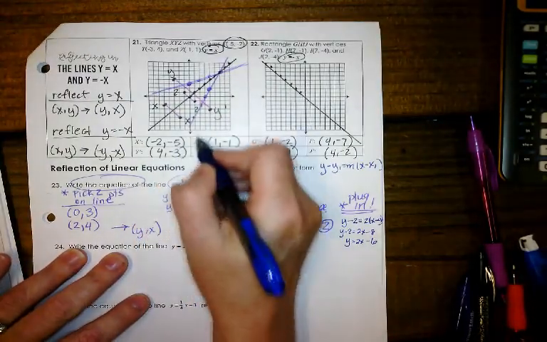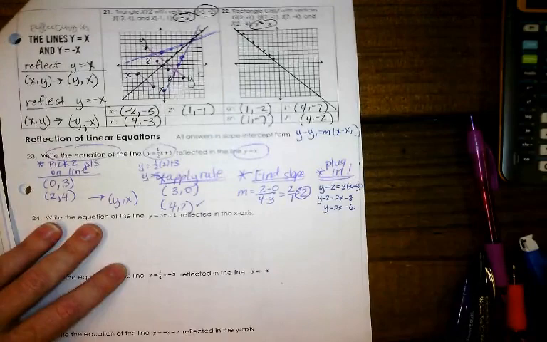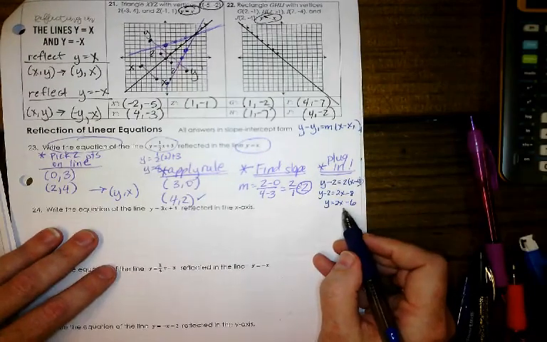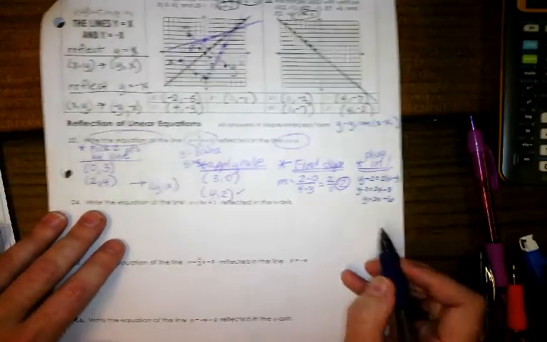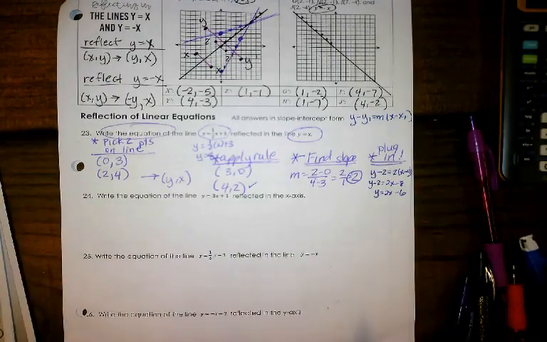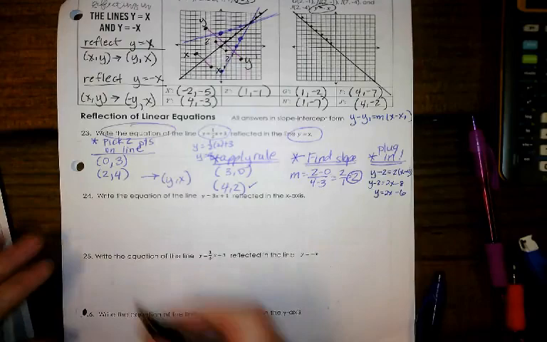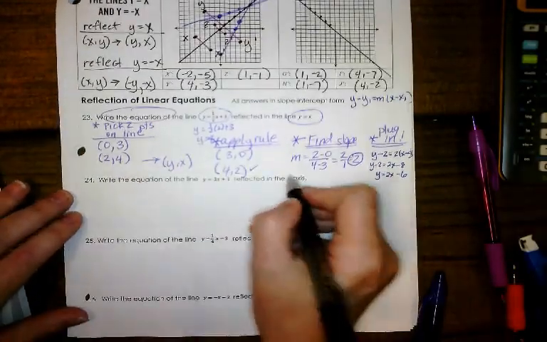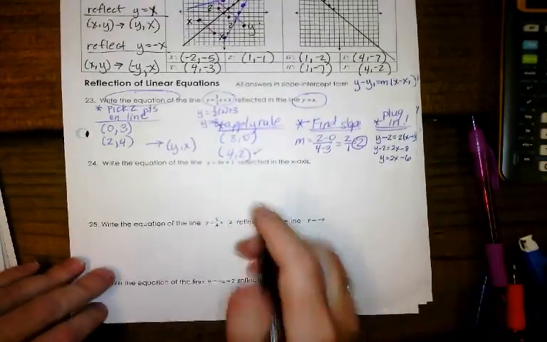So for this one, if I want to reflect it, I'm going to pick 2 points. So what are 2 points I can use here? 0 and 1.